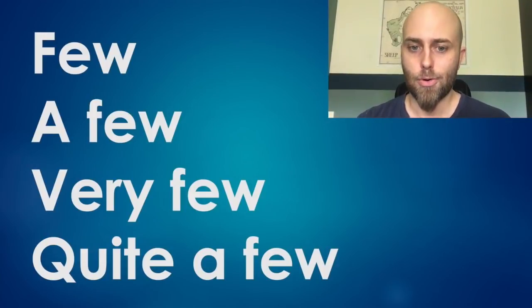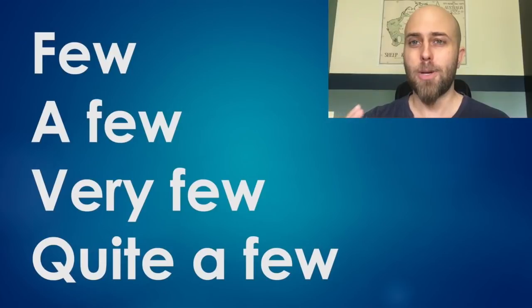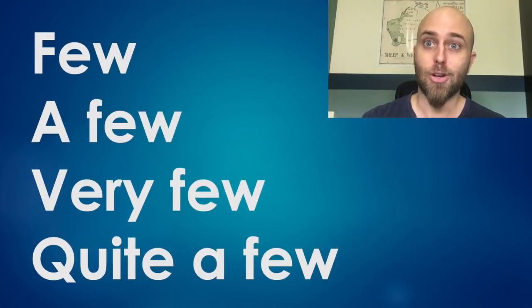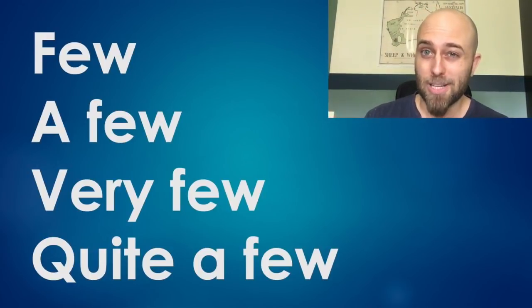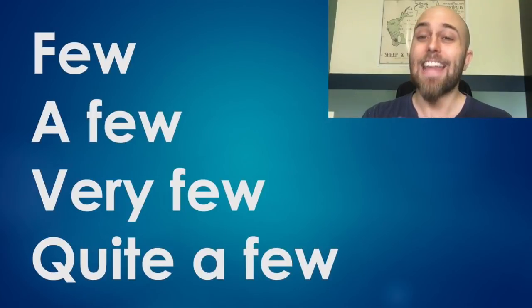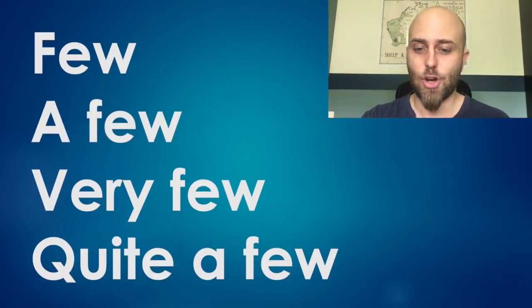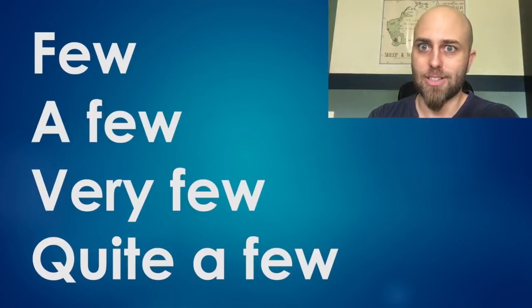Today I want to show you the differences between these common collocations with the word few. You'll hear few, a few, very few, quite a few. There's probably others, but these are very common and they can mean completely different things. Okay, so let's get into it.